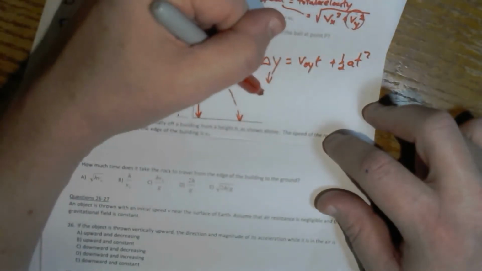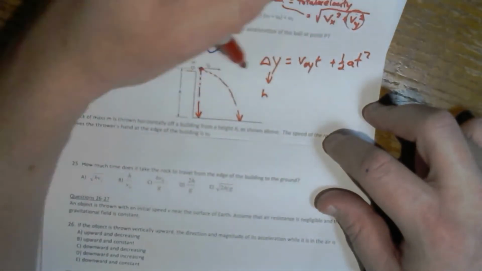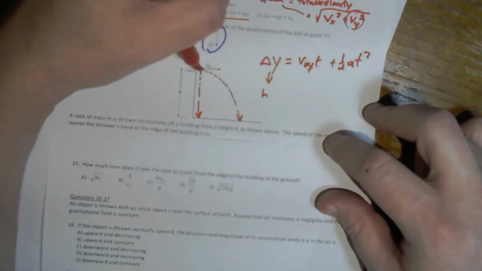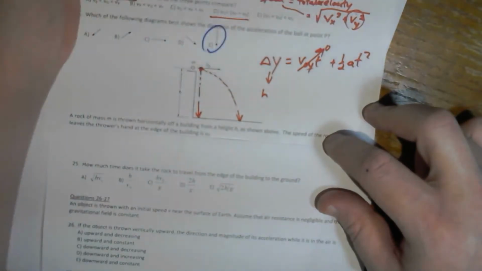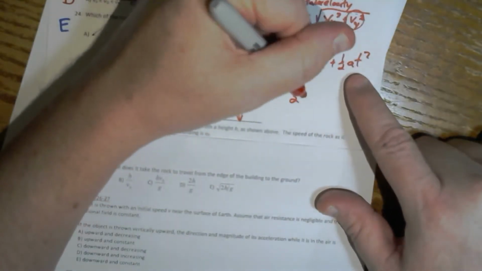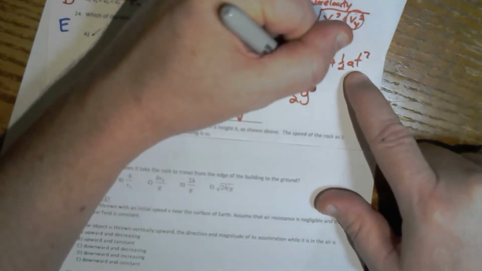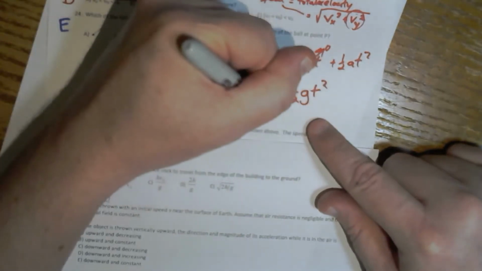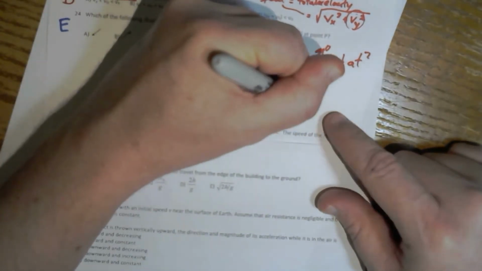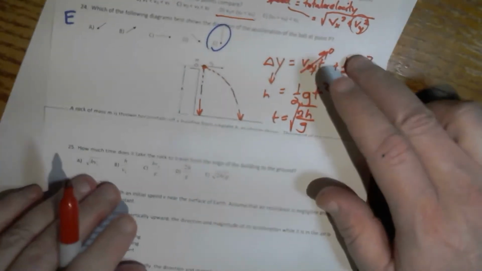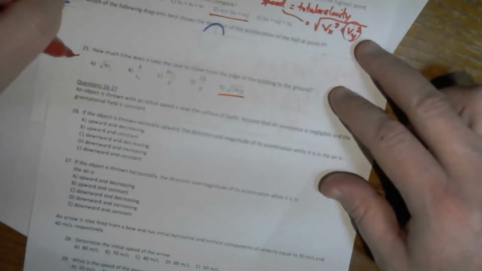Delta y in this case is going to be h. V naught y is the vertical component of velocity, but since it's launched horizontally, this term is 0. And so the last thing we have is 1/2 a. Well, a is of course going to be the acceleration due to gravity, so it's g t squared. And so solving for time, it's going to be the square root of 2h over g. And so that choice is E right here.